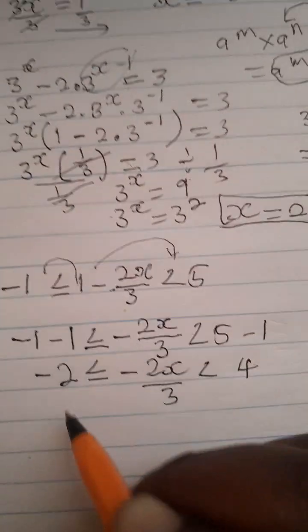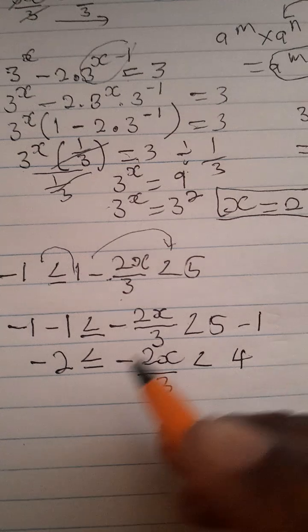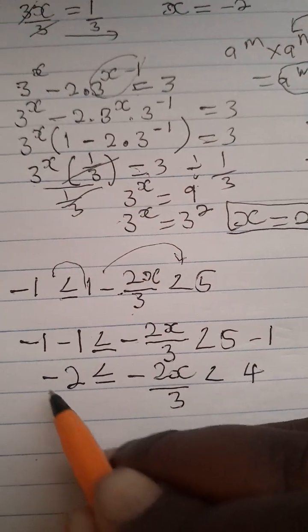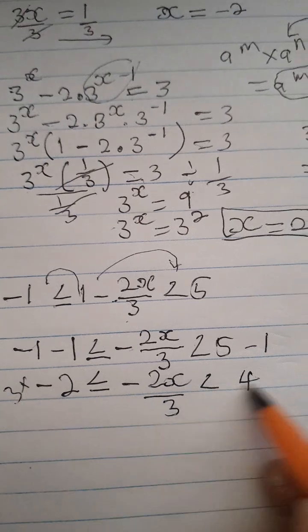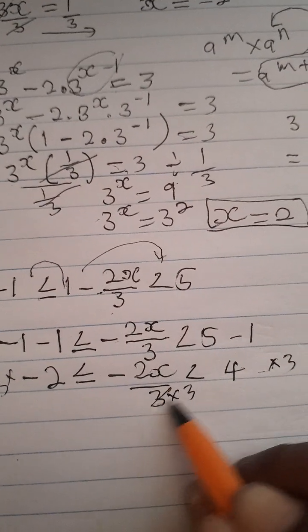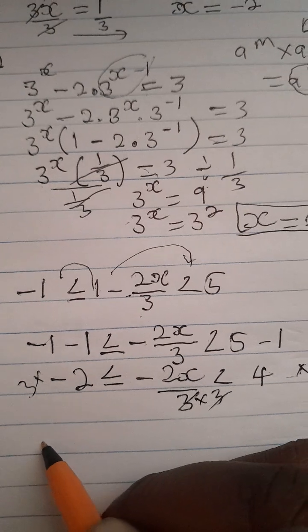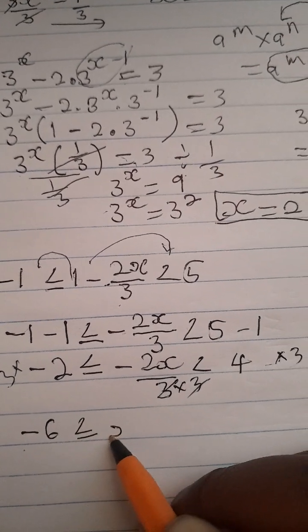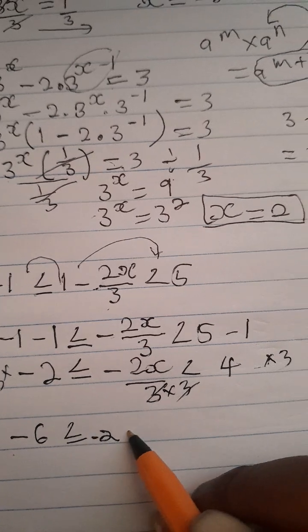That will be 4. Remember that we need to make x the subject, so let me multiply by 3 on both sides. This and this will cancel. What is 3 times 2? That will be negative 2x here, right?